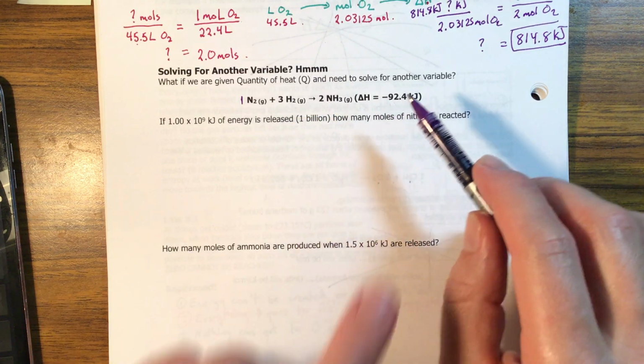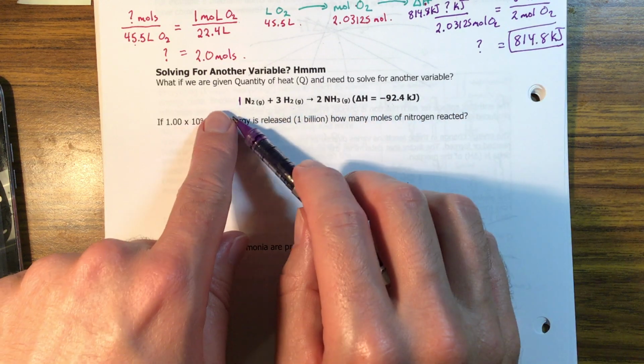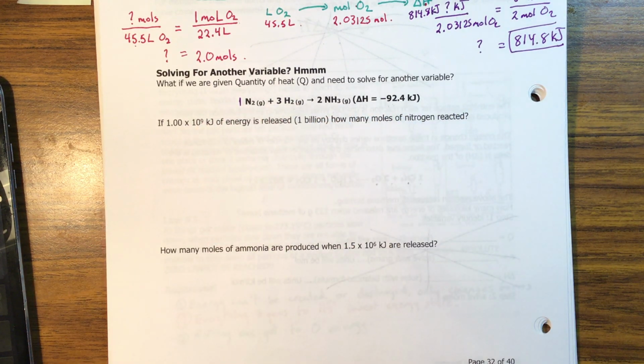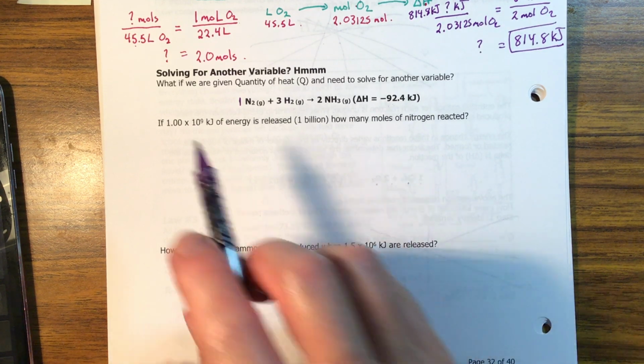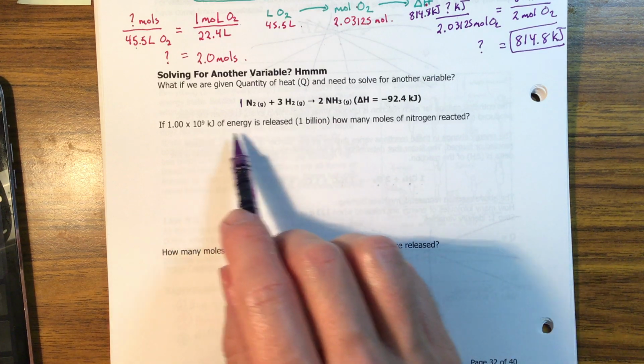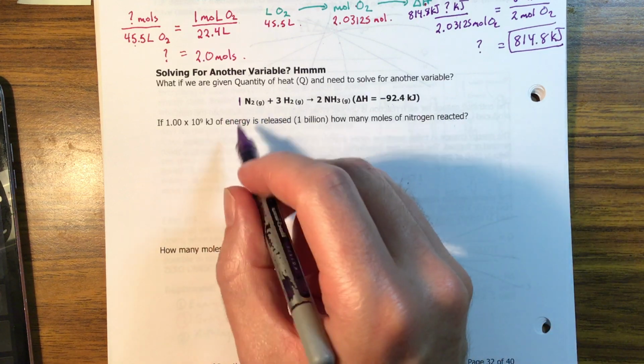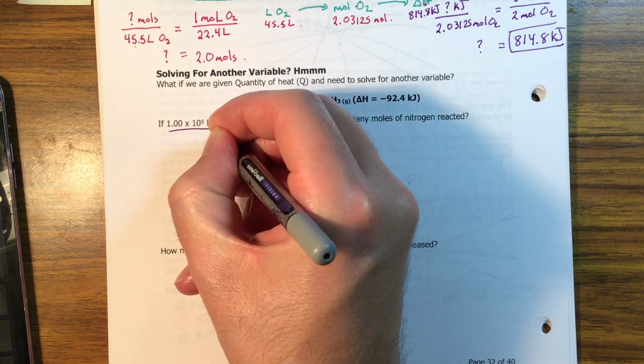Right? So this one we're going to be given the amount of energy that we got from a reaction. We're going to figure out how much of these would have been burnt, would have been involved in the reaction. Okay, so right here, I get 1 billion kilojoules of energy. How many moles of nitrogen reacted? So this is what I know. I know 1 billion kilojoules.